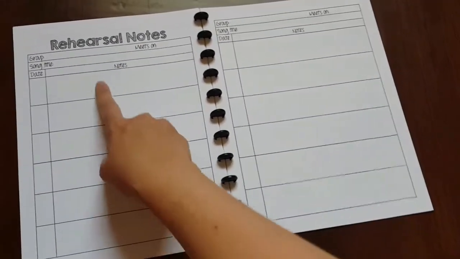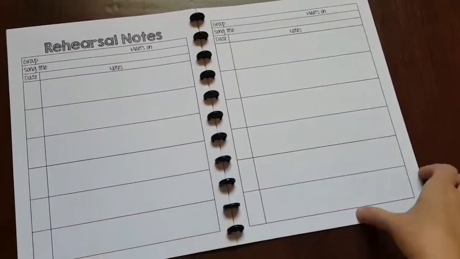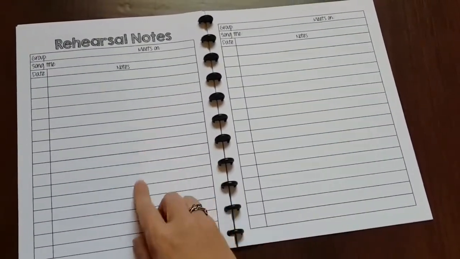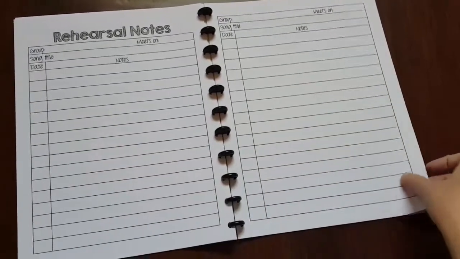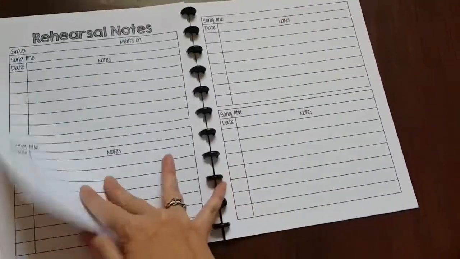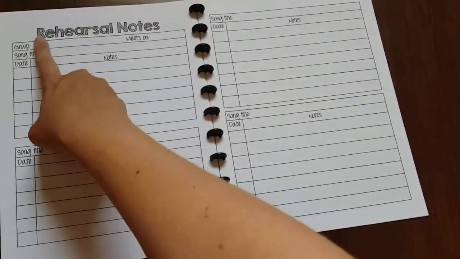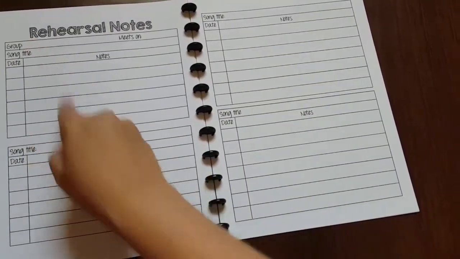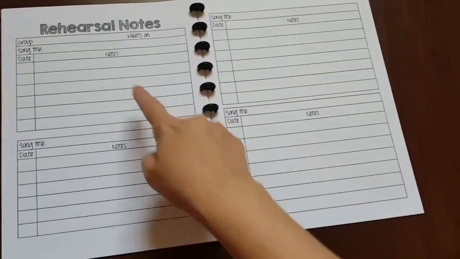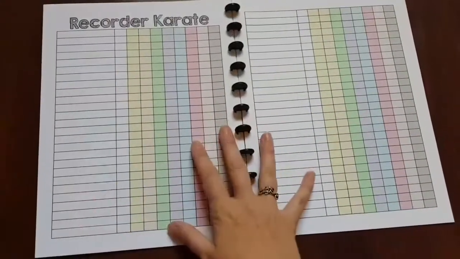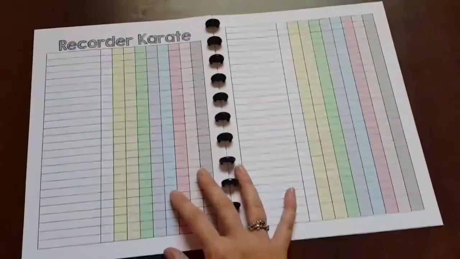So this is so that you can organize it by song. These are the same thing, but just have less space for each rehearsal. These are so that if you have one group doing lots of different songs, you can have that on a 2-page spread. Okay, so that's the concert planner.